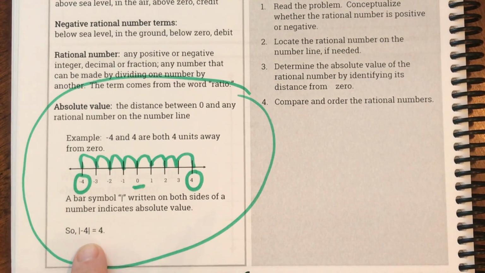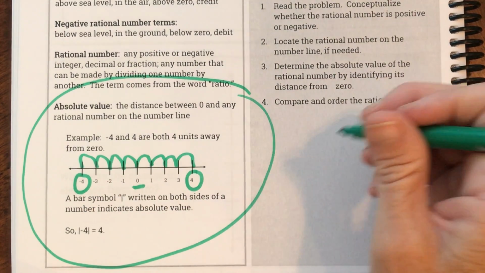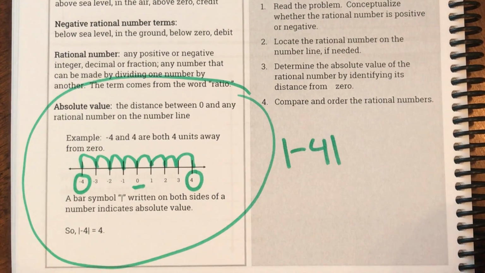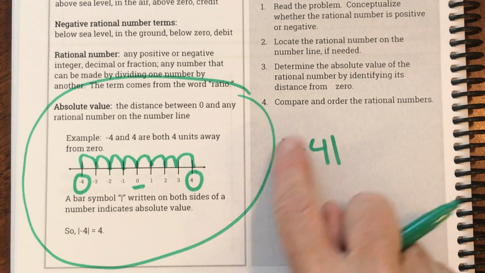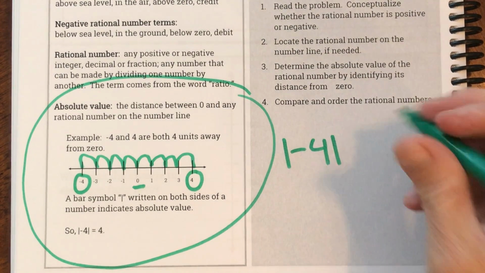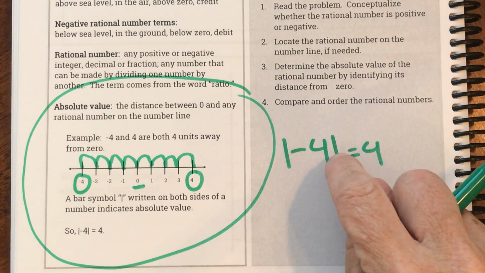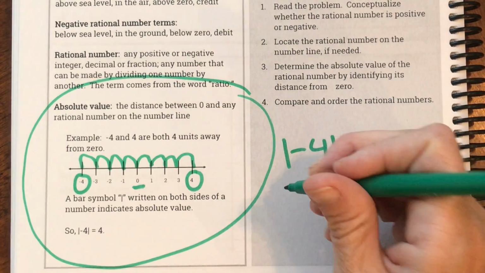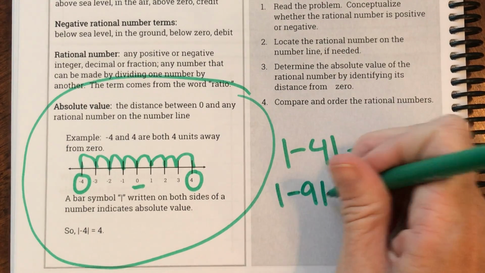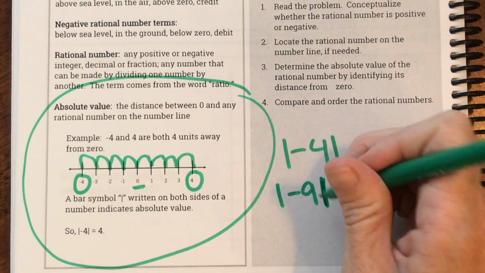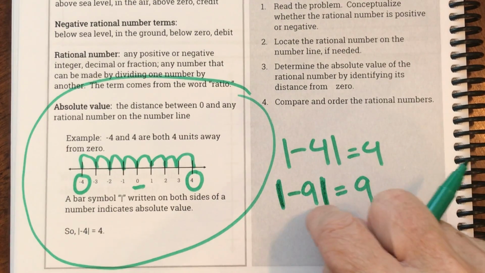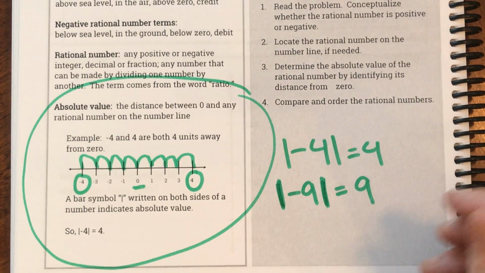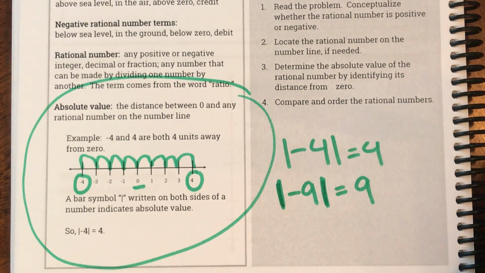So the absolute value, which is this symbol right here, I'm going to make it a little larger. When I have these two vertical lines, that means the absolute value of -4 equals 4, because it just means how many spaces away from 0 it is. So the absolute value of -9 is 9, because -9 is 9 spaces away from 0. That's what absolute value means, just how many spaces it is from 0.